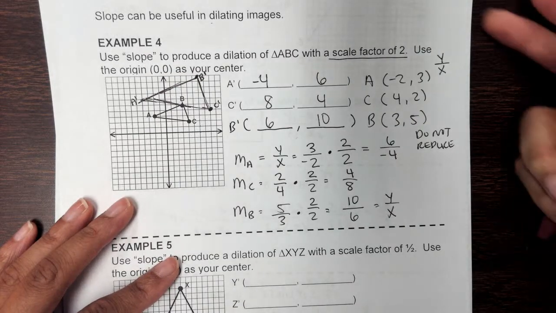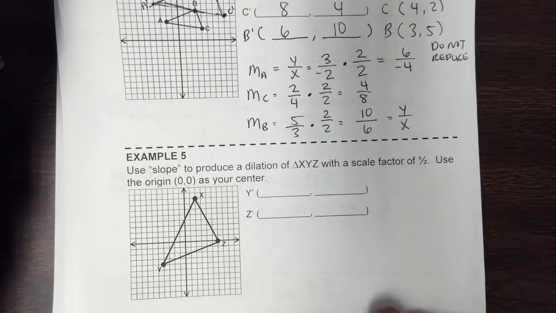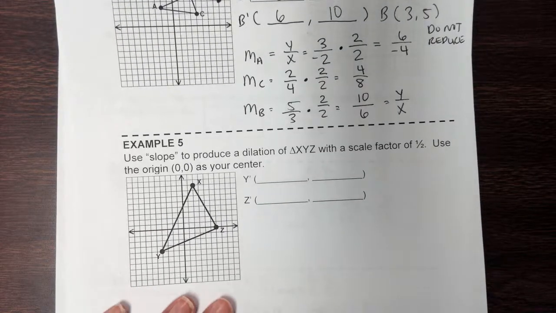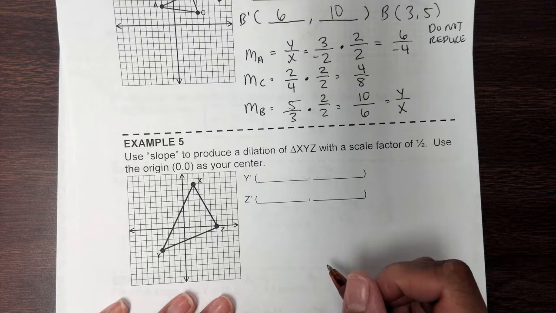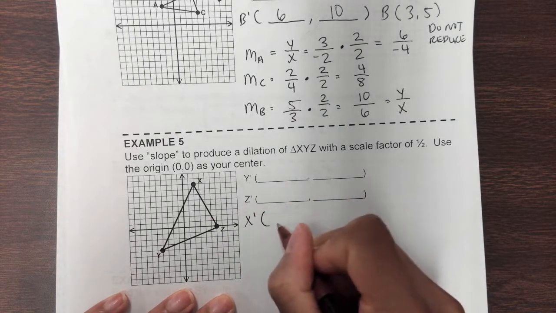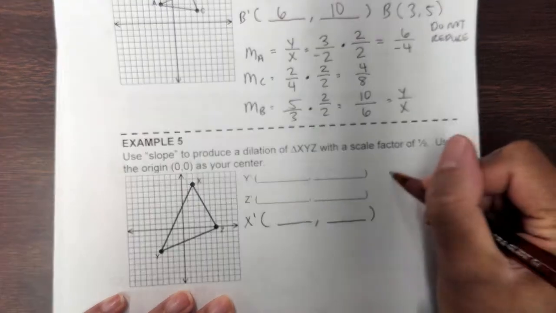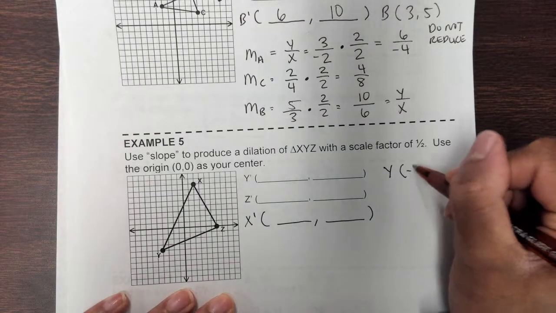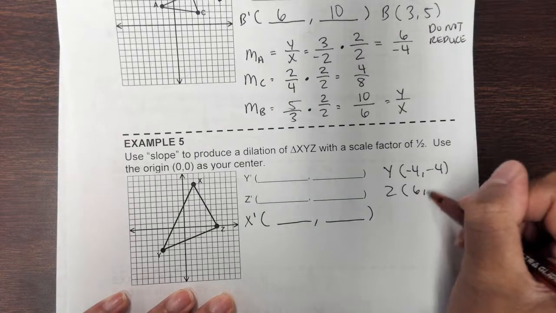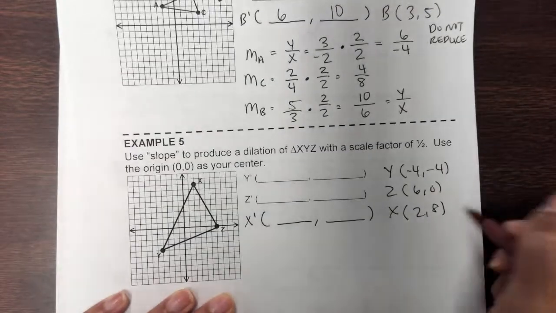Okay, so let's do the same thing with number 5. It says use slope to produce a dilation of figure XYZ with a scale factor of 1/2. Use the origin 0, 0 as your center. So I have XYZ, and again, I'm not sure what happened to X prime, but it is there. So let's find the coordinates of our y, z, and x. So y is negative 4, negative 4. Z is 6, 0. And x is 2, 8.